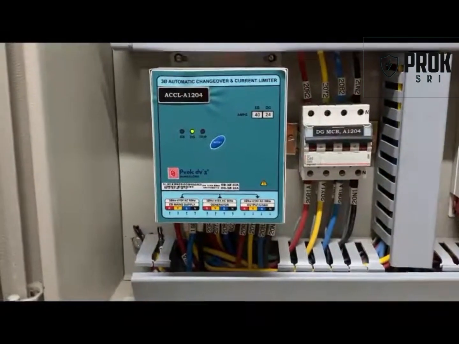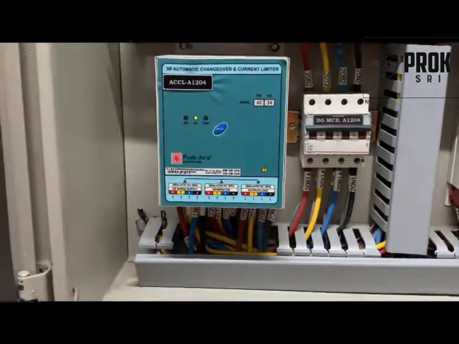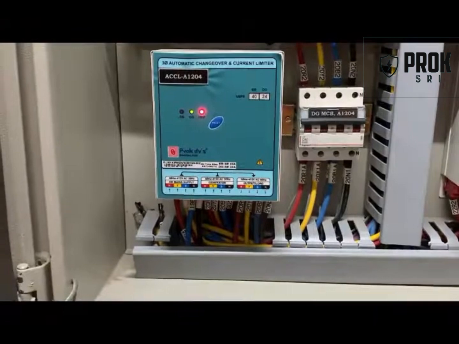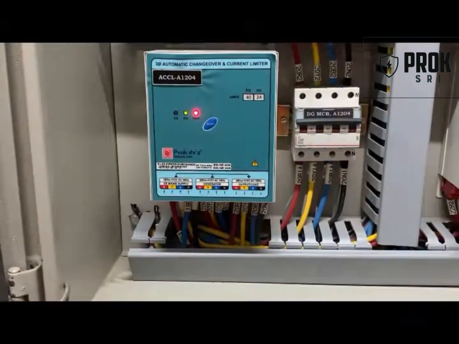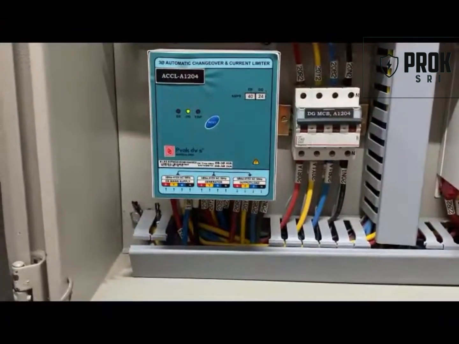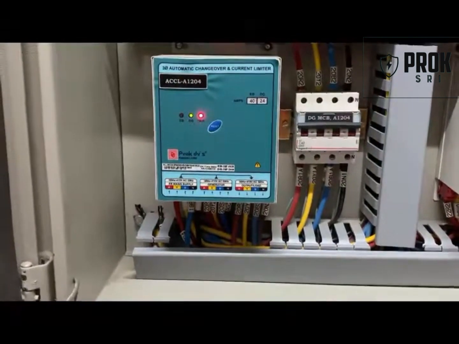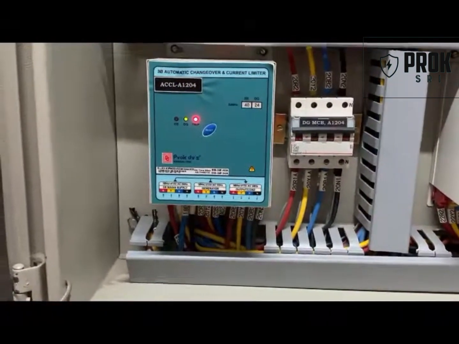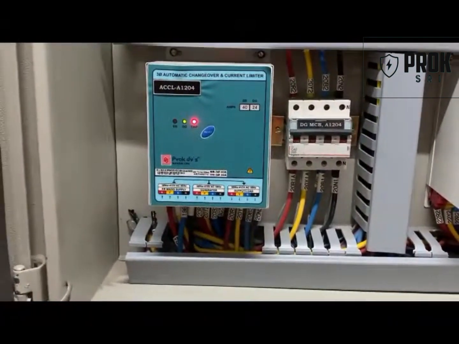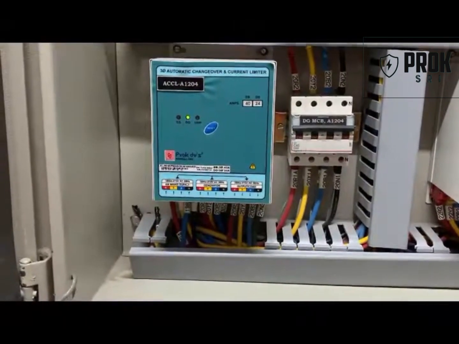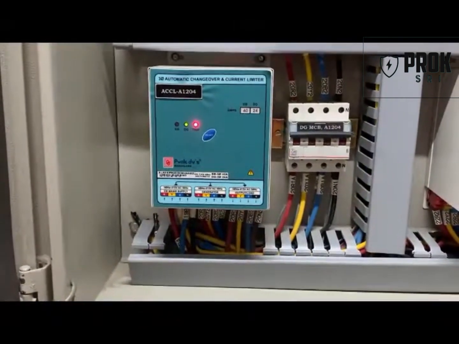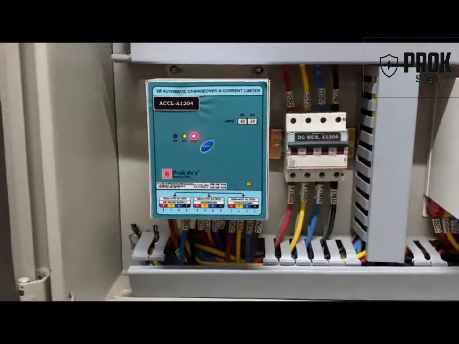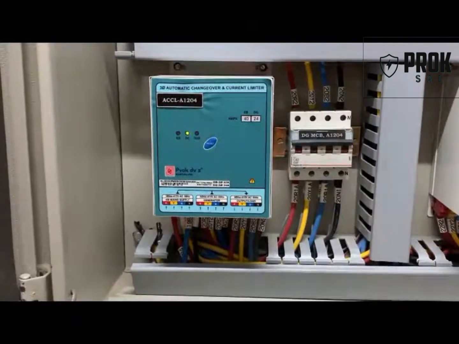Now the overload condition is being explained. If there is an overload on DG and the ACCL trips for the first time, it will check the overload for 3 seconds and trip after 6 seconds. Once again, it will check for overload. If it still exists, it will trip again for 9 seconds. The same cycle continues for 5 more times.